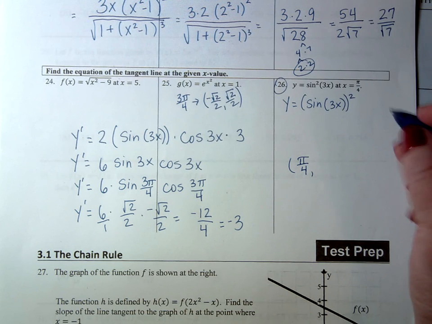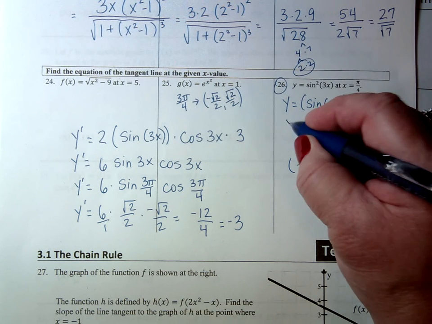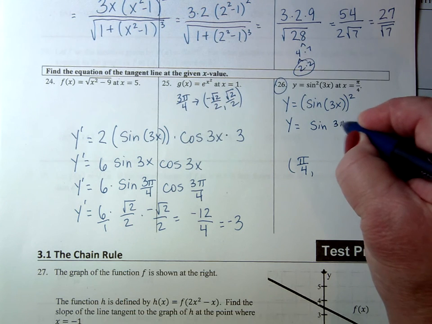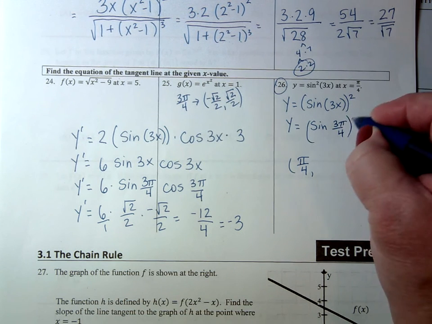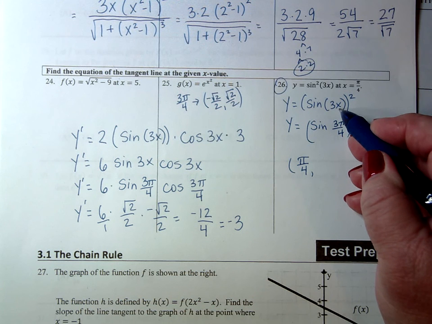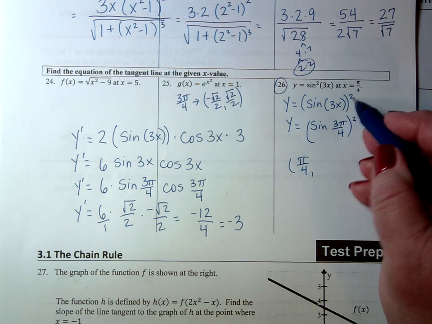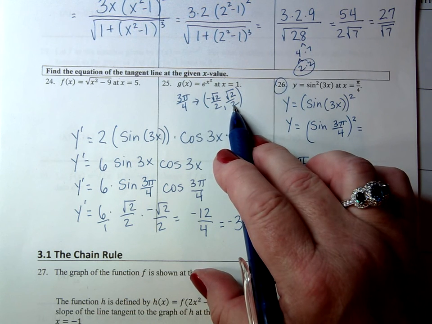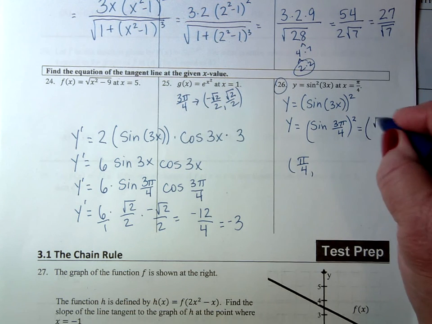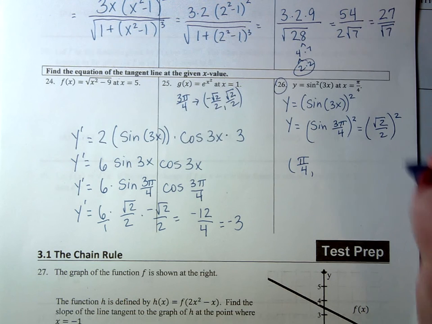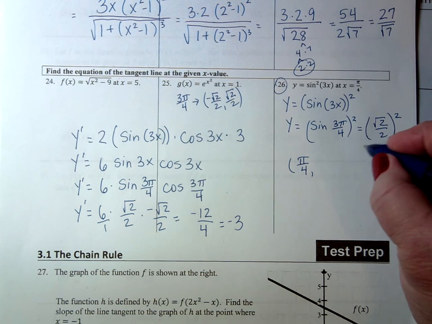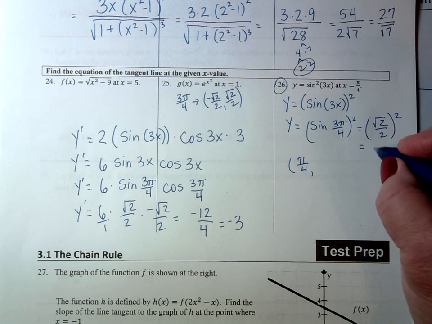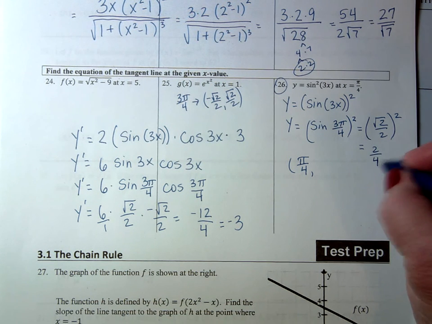My y is going to equal the sine of 3 pi over 4 squared, right? Because x is pi over 4. So the sine of 3 pi over 4, and then I'm going to square it. Well, we said the sine of 3 pi over 4 is the square root of 2 over 2. So I'm going to take the square root of 2 over 2 and square it. That's going to give me the square root of 2 squared is 2, 2 squared is 4, 2 over 4 is 1/2. There is my y value.